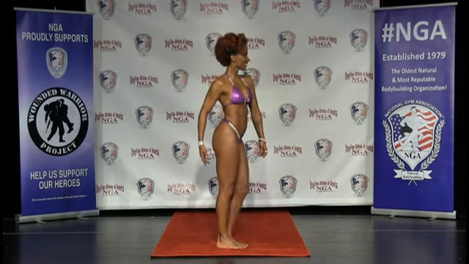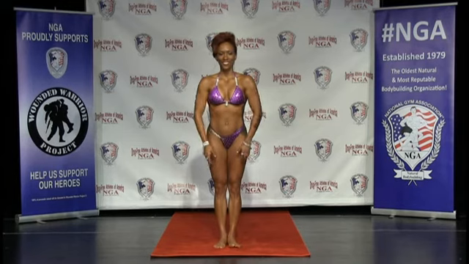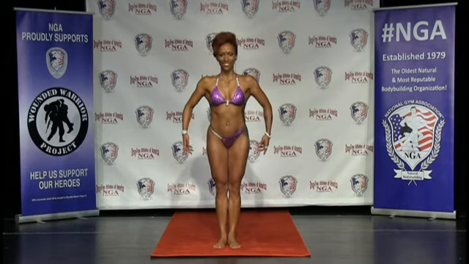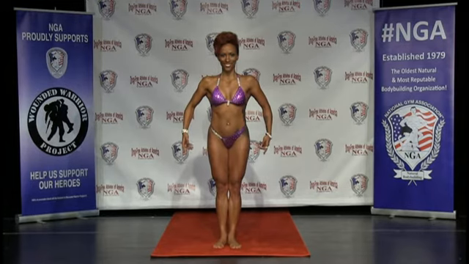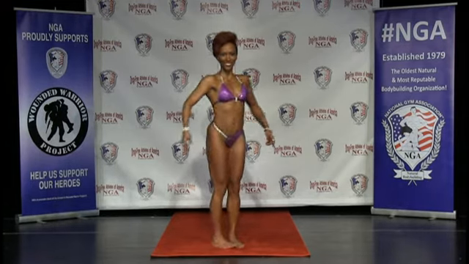Quarter turn to the right. This concludes all of the mandatory poses for the women's physique class. The athlete will now curtsy and exit the stage.